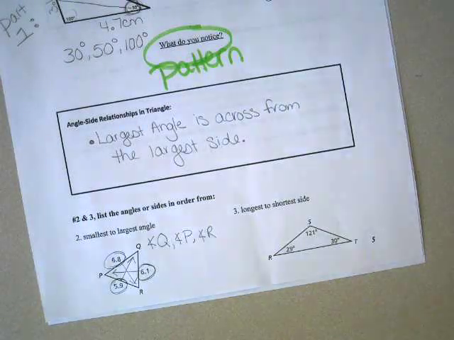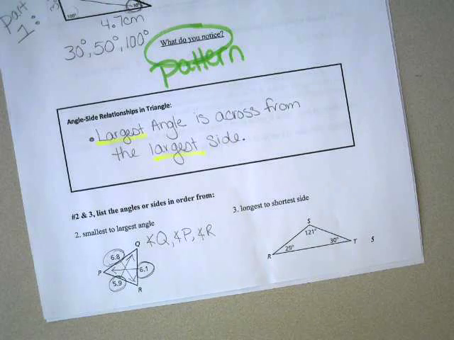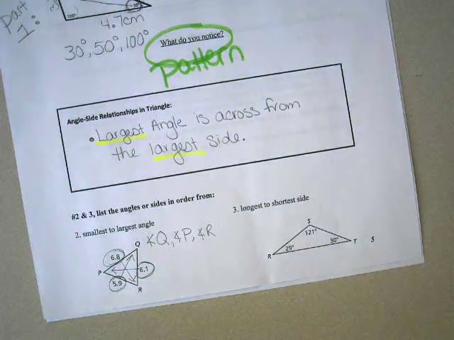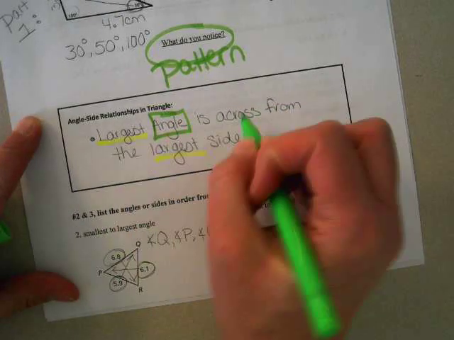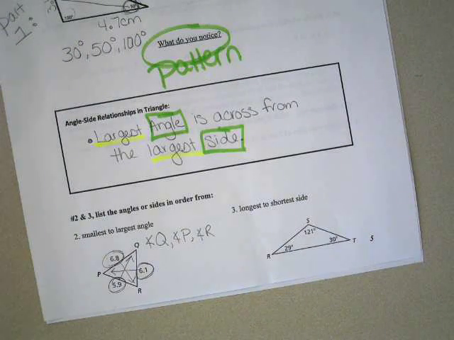Now, could we replace the word largest with the word smallest? I just don't want to rewrite it. Could we reverse angle and side? Like the largest side is across from the largest angle. Could we reverse those two words and it still have the same meaning?